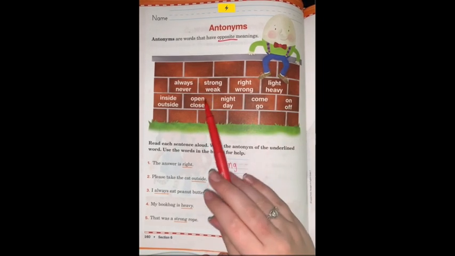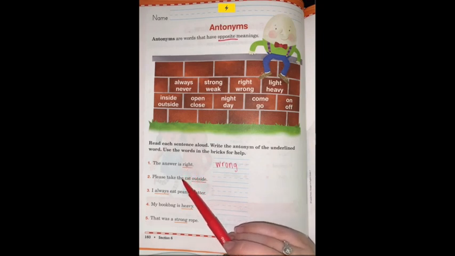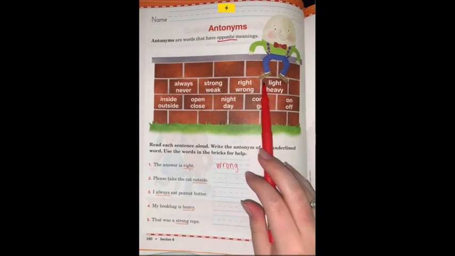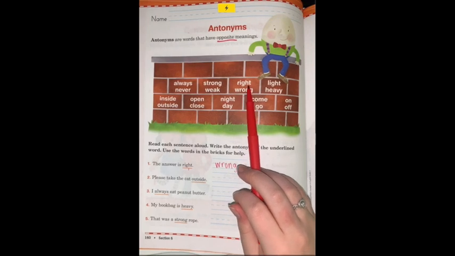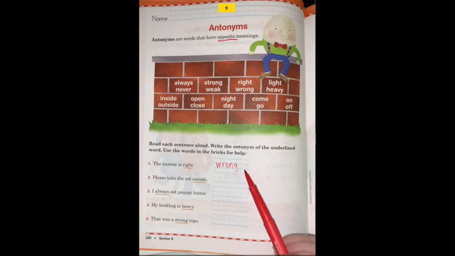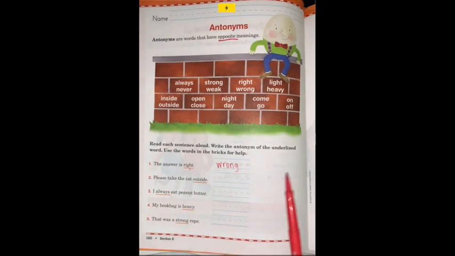So these are my pairs, and I'm going to see how I can use them in a sentence to show the opposite meaning. Number one says the answer is right. So I'm going to check up here. What was my antonym for the word right? Exactly, it's wrong. So I just wrote in here wrong. Then it would say the answer is wrong. You don't need to rewrite the whole sentence. You just need to replace each word with an antonym. Go ahead and work on numbers 2 to 5.